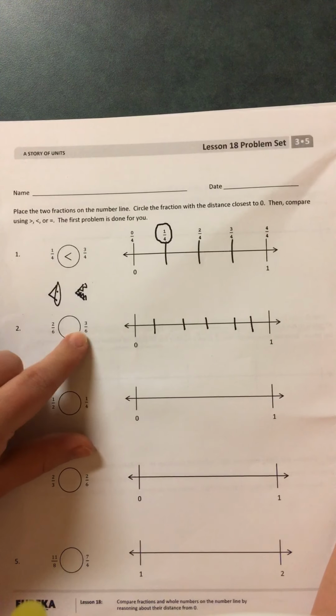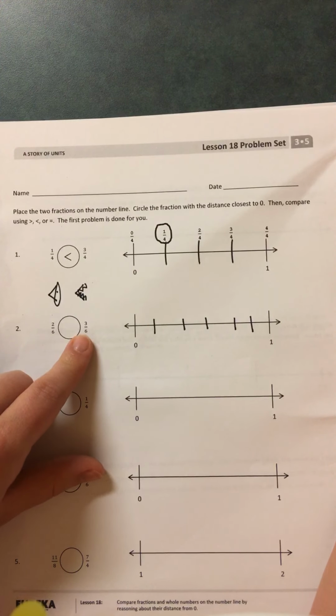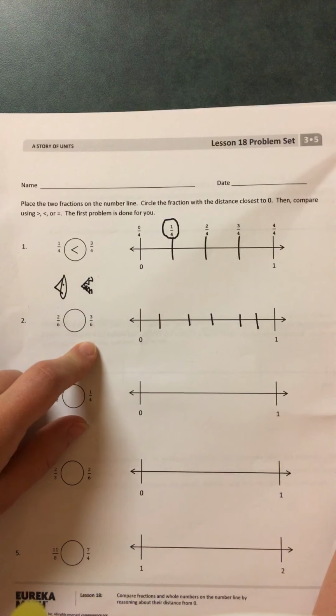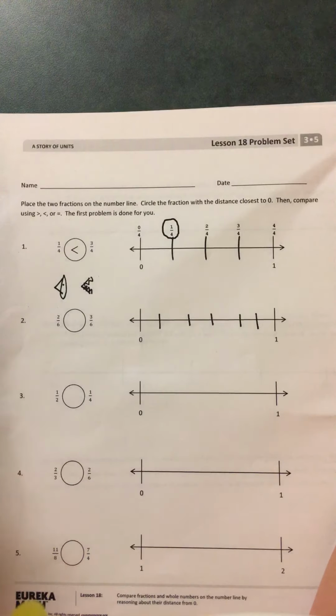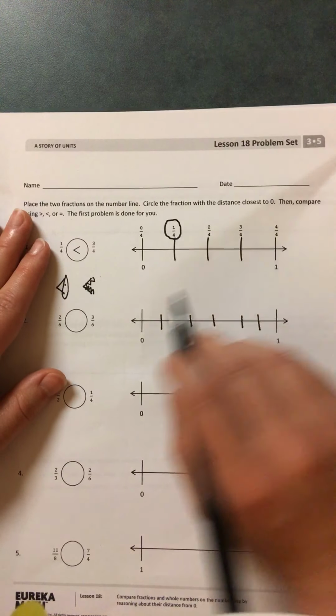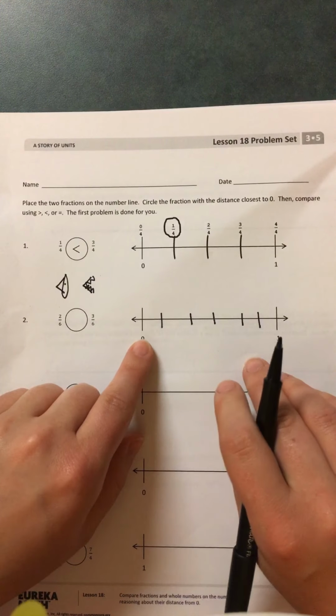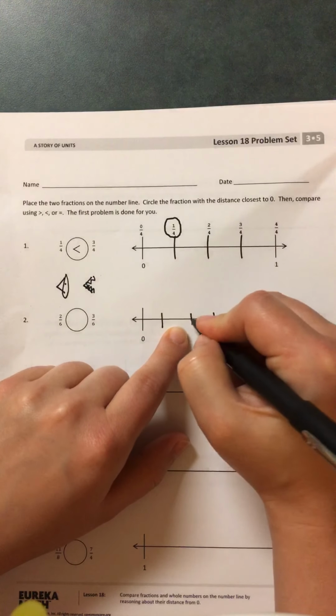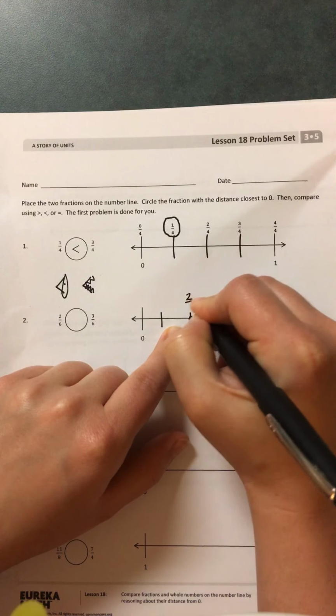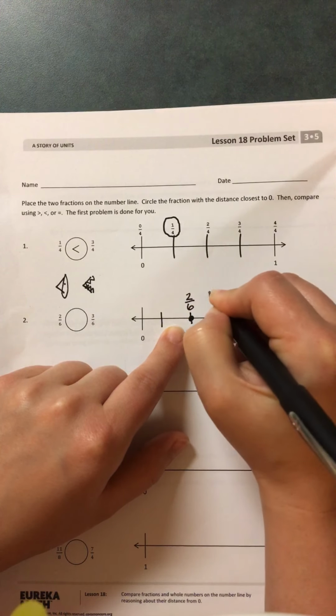They want us to label 2/6 and 3/6. In our last lesson, we learned that we can only label the fractions they're giving us. We don't have to label all of them, but if you like to label all of them, you can. So I'm going to go to my 2/6. I'm at 0/6, 1/6, 2/6 is here, and 3/6 is right after it.